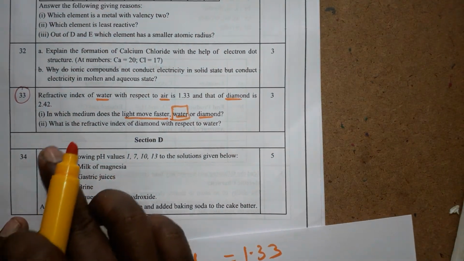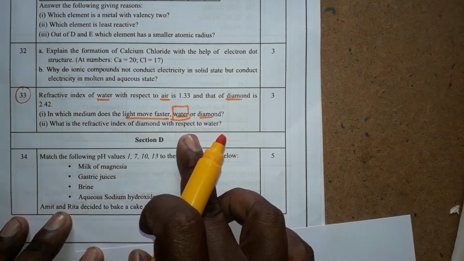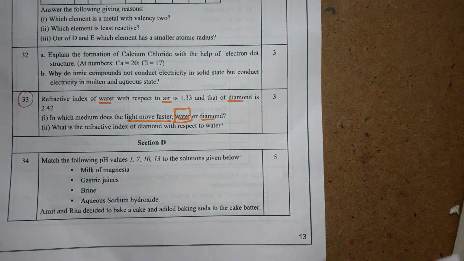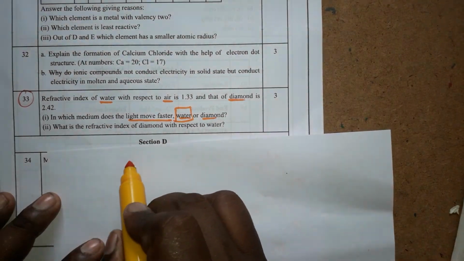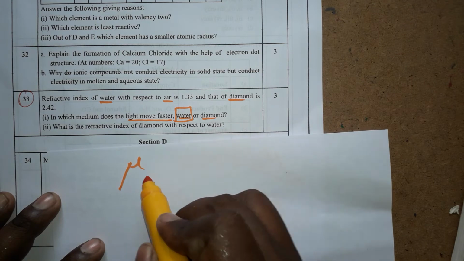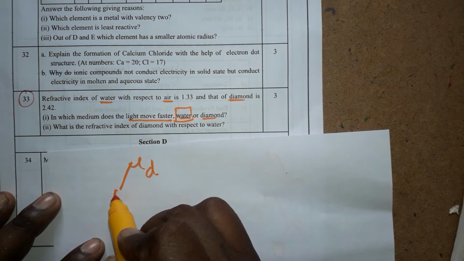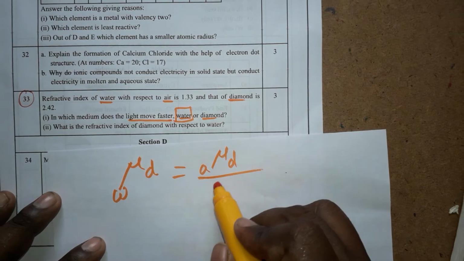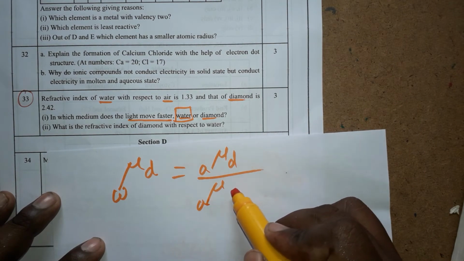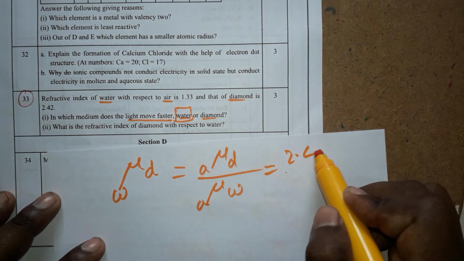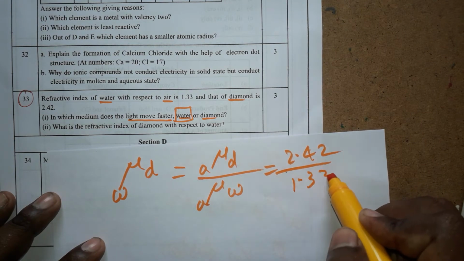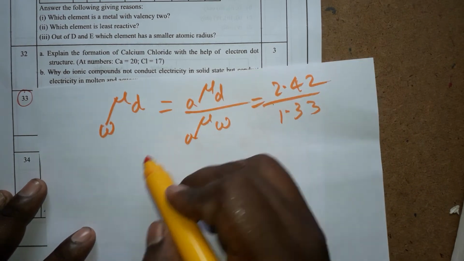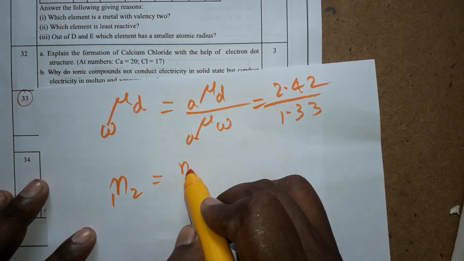The next question: what is the refractive index of diamond with respect to water? They are asking diamond with respect to water, so the second medium is diamond and the first medium is water. So it is refractive index of A to D divided by refractive index of A to W, which is 2.42 divided by 1.33. The same formula: n1 to 2 is n2 divided by n1.